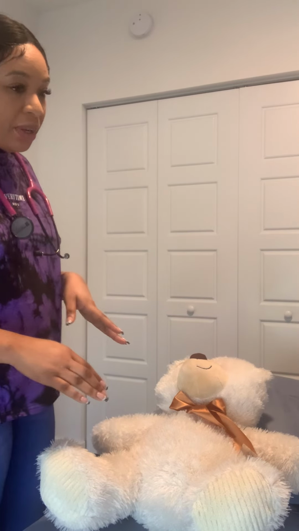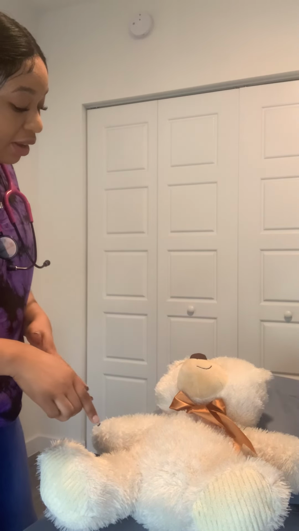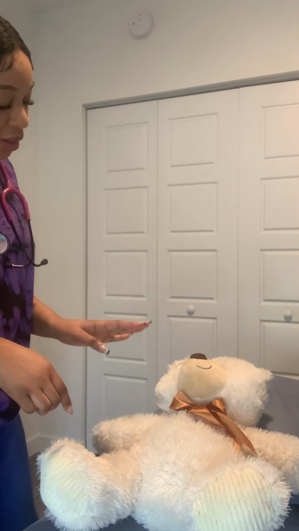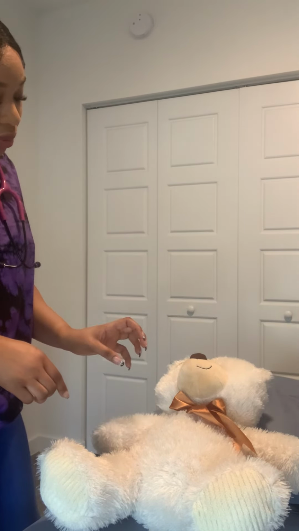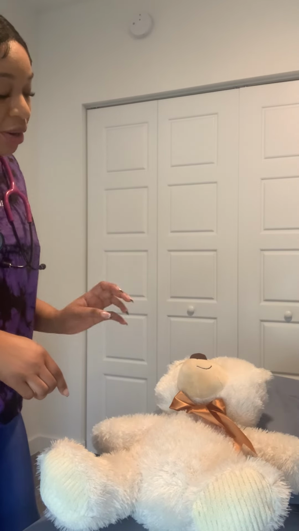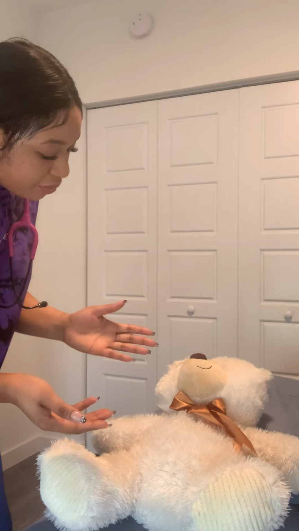So I'm going to be palpating from the iliac area right up to the right upper quadrant, and then underneath the rib cage, to feel deeply to see if there's any pain.